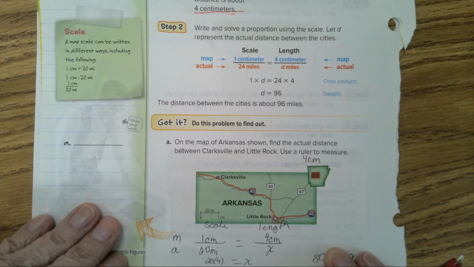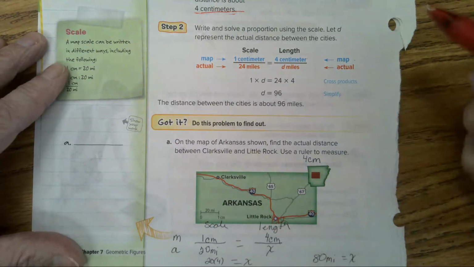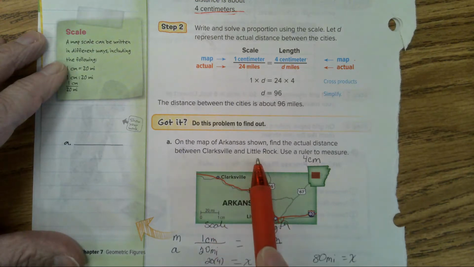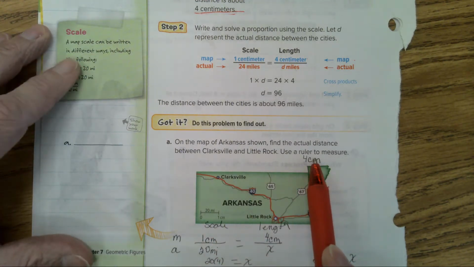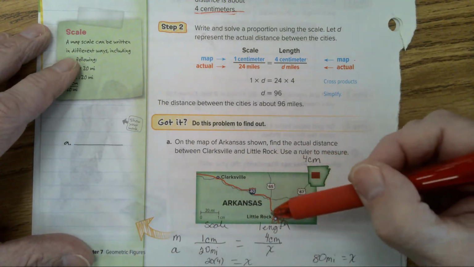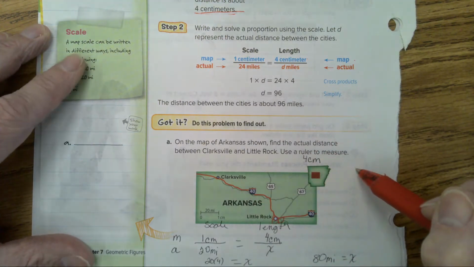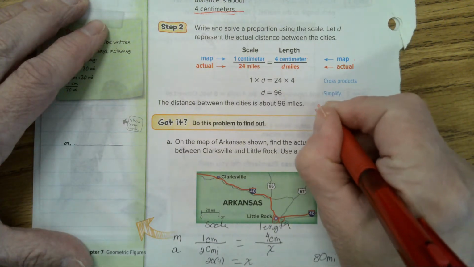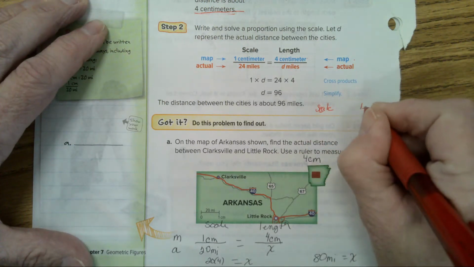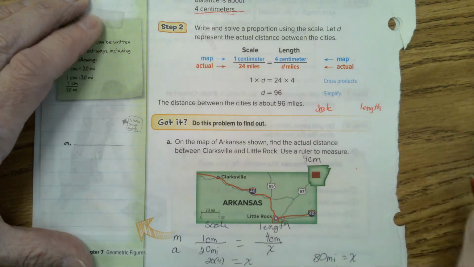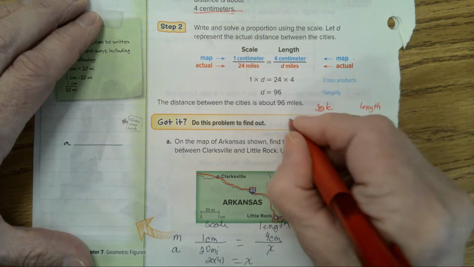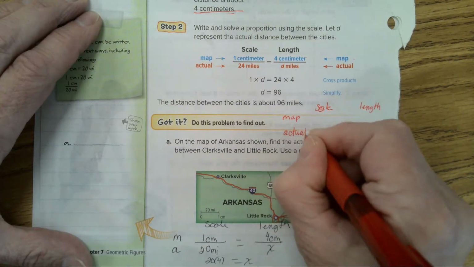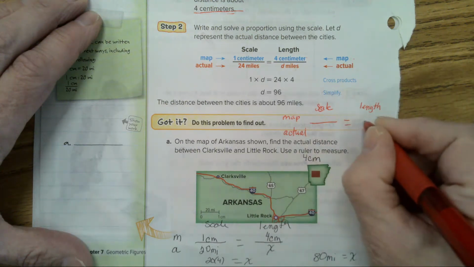Now let's go on to letter A. On the map of Arkansas shown, find the actual distance between Clarksville and Little Rock. Now, we're not going to pass out rulers. It's 4 centimeters. If you measured it with a ruler, you're going to get 4 centimeters. So let's set this problem up, shall we? Okay, I'm going to put scale and length, L-E-N-G-T-H. I want you to be writing this down on your paper. And I have map and actual. Okay? You can use M for map, A for actual.